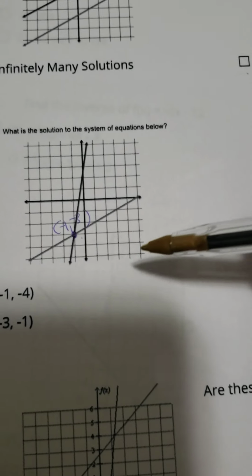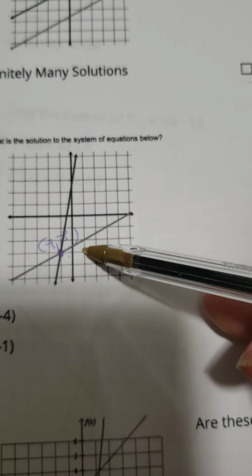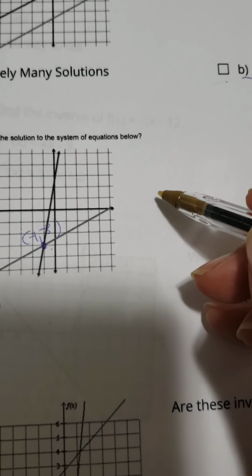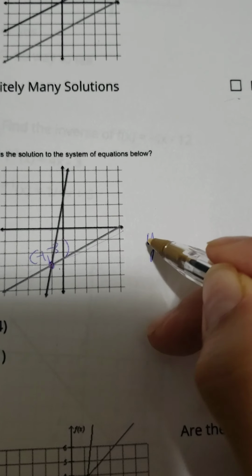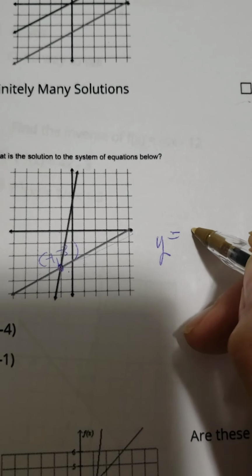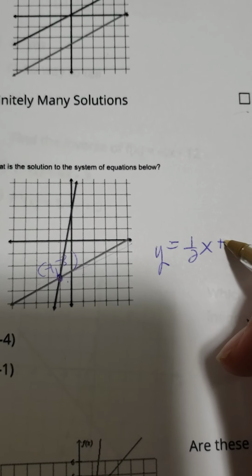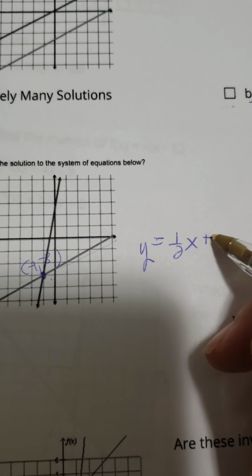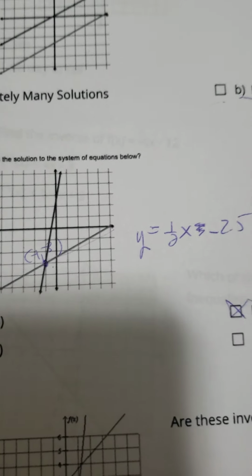Okay, and just heads up, guys, in the test, they'll ask you for the solution, but they won't give you the graph. So what they're going to give you is the equation. So here the equation would be like this one right here, y is equal to, looks like 1 over 2x, minus like, I don't know, 2.5 or something.